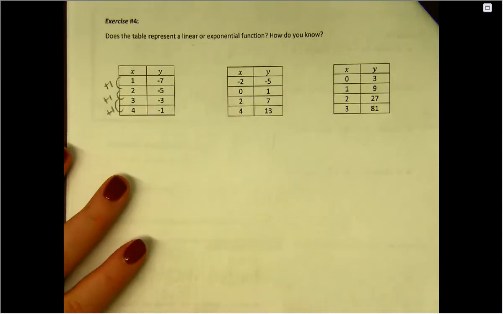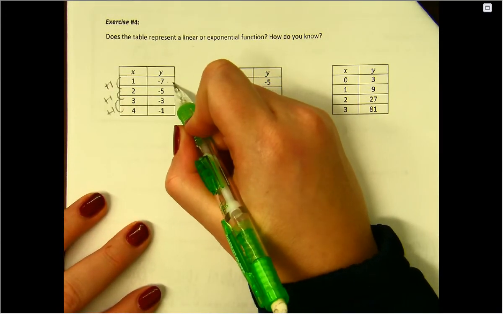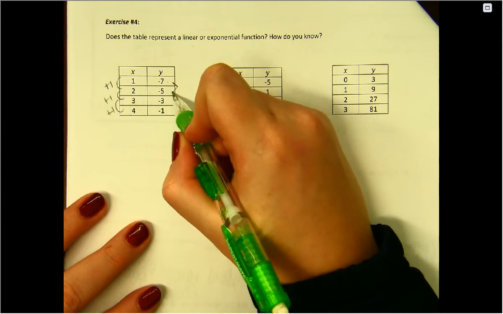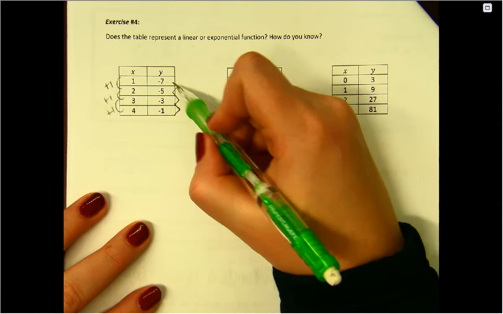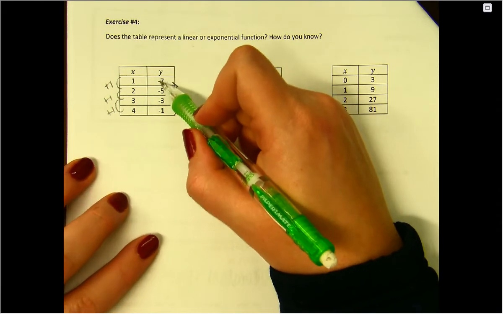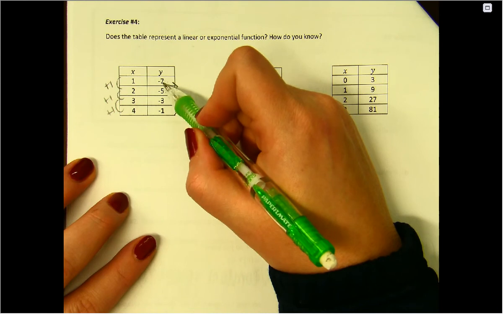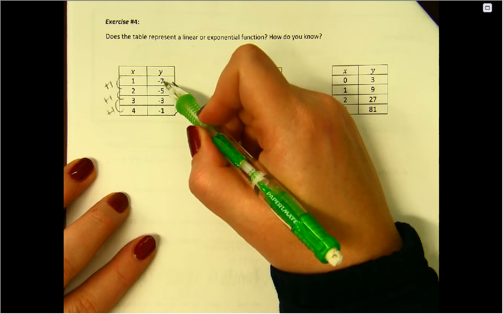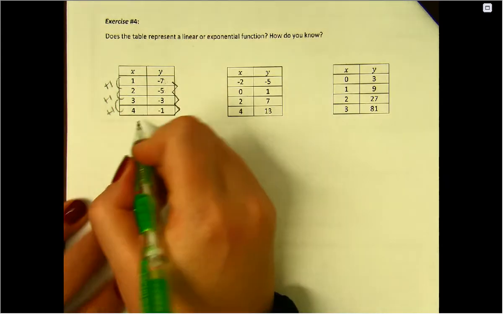This side, I'm starting at -7, and then I'm getting to -5, and then to -3, and then to -1. So how many units are between these two numbers? Not the negative signs, just units. So 5 to 7, well that's 2 units, right? If I were sitting at 7 and I wanted to get to 5, I would be moving 2 units.